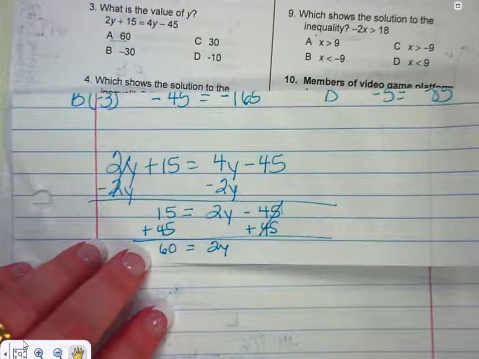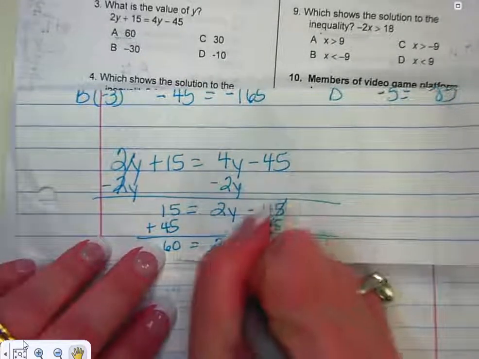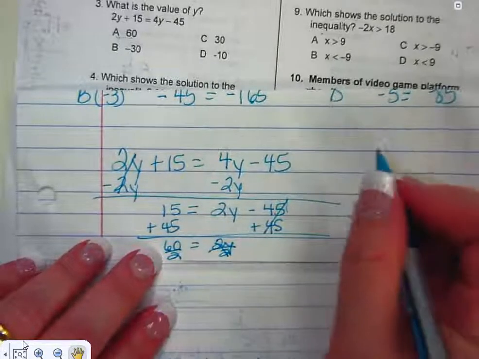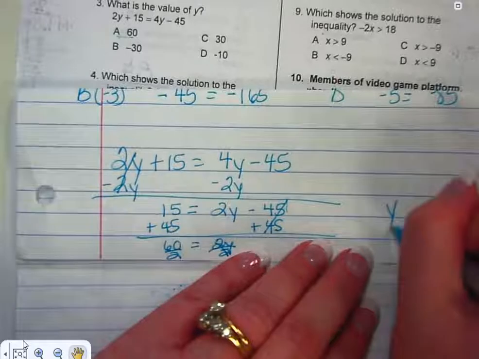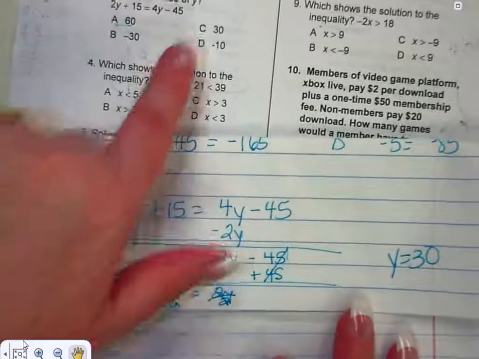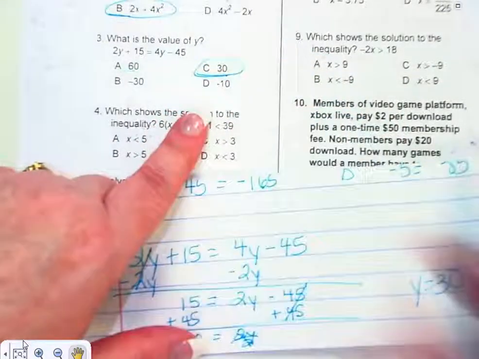Now what do I do? Now I'm at a one-step equation. Divide both sides by 2. And you're left with y equals 30. Y equals 30, which is exactly what we figured out when we used substitution.